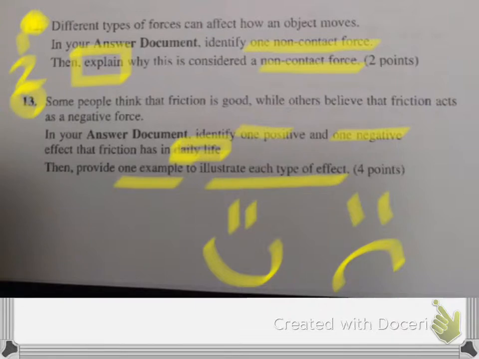So the word illustrate means to explain what you're talking about above here. I'll read that to you one more time. In your answer document, identify one positive and one negative effect that friction has in daily life. Then provide an example to illustrate each type of effect. Each type.